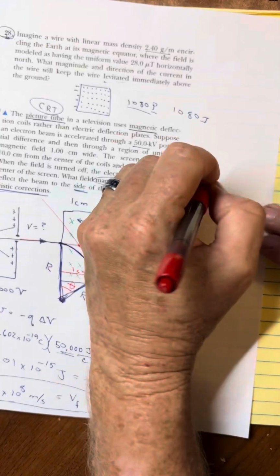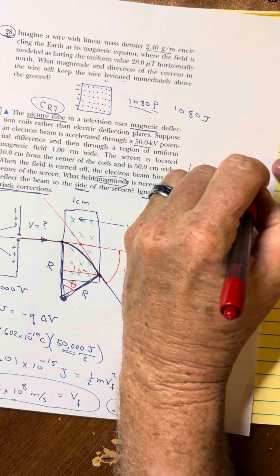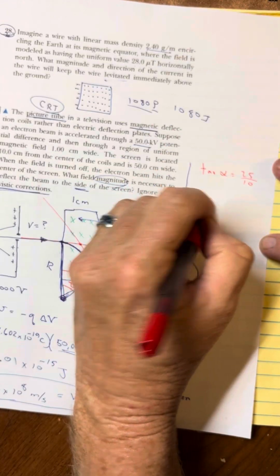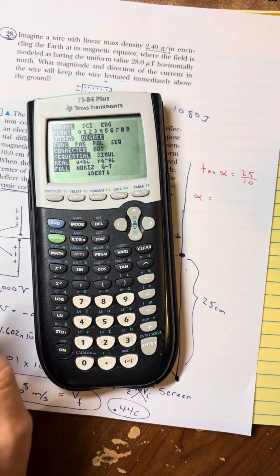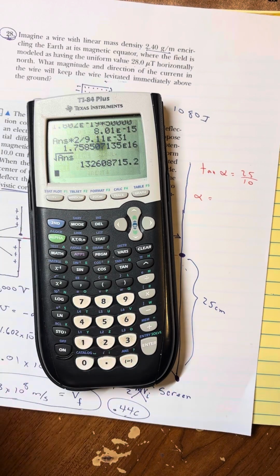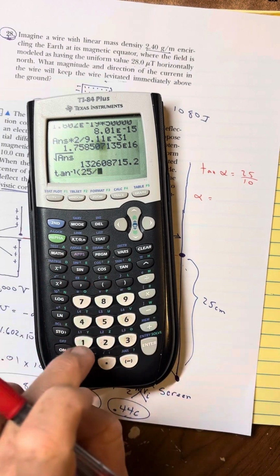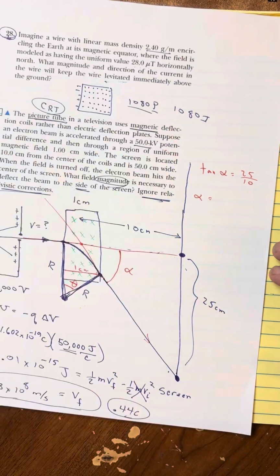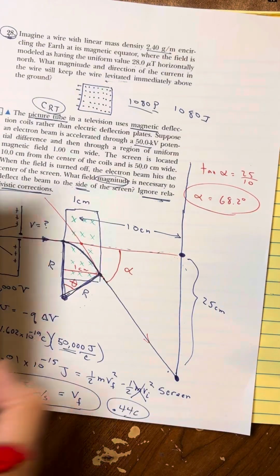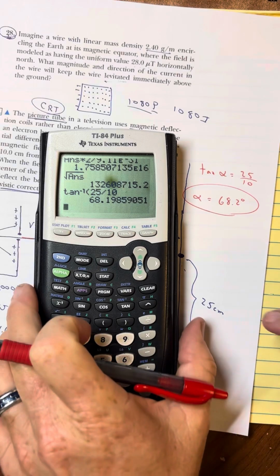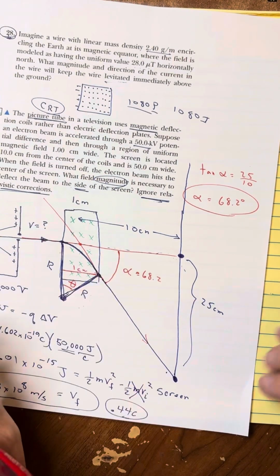Why don't I come over here and I'll just go tangent of alpha is 25 over 10. So let's see, am I in degrees? Yes. Do I want to stay there? Sure, why not? So let me go inverse tangent of 25 over 10. And that's 68.2 degrees for my alpha. Okay, so maybe I'll put it here in my picture.